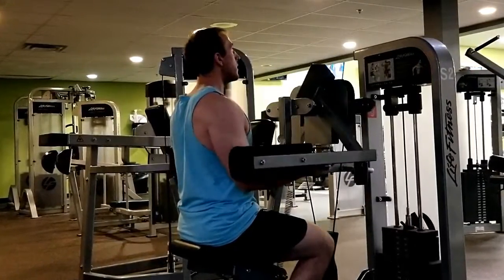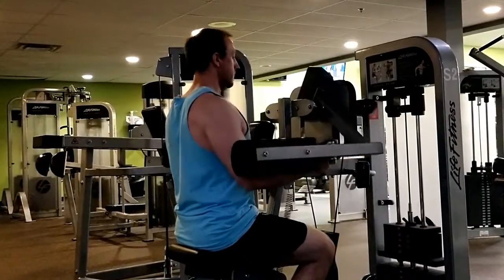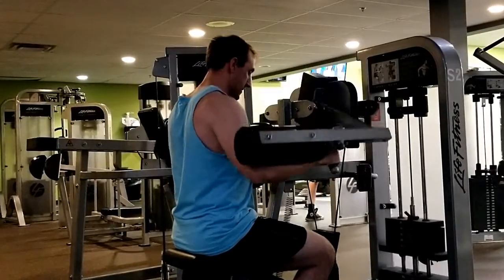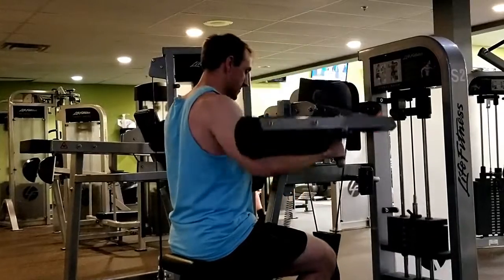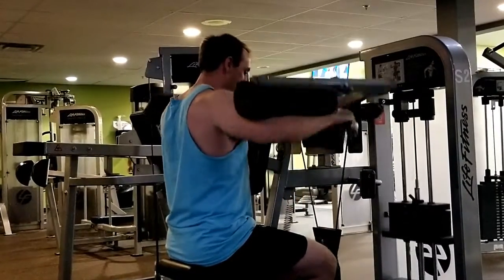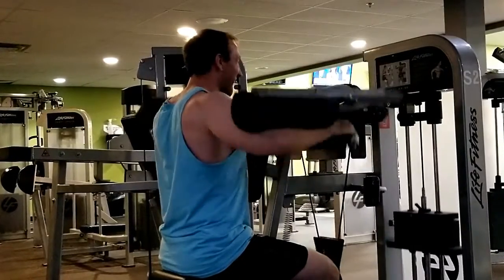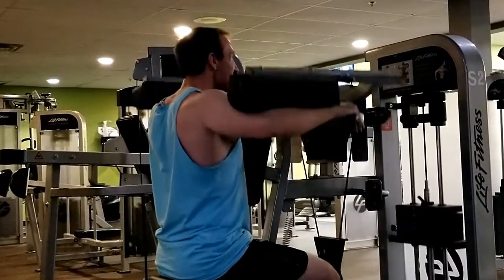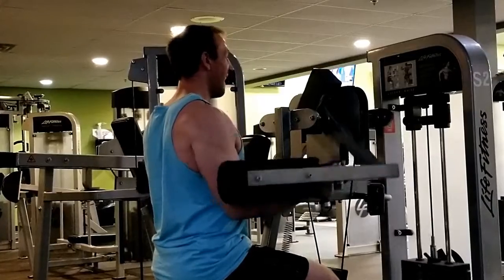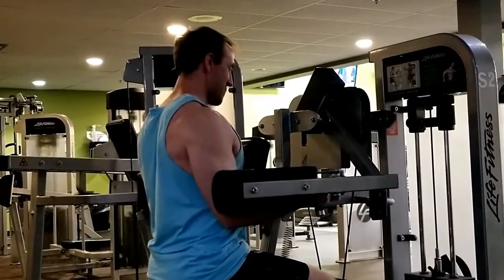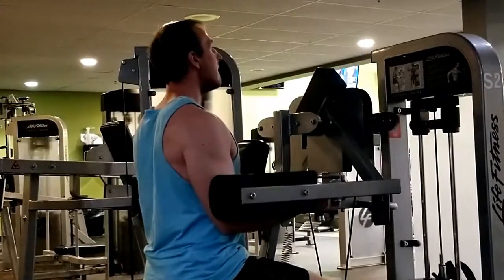A couple tips when performing this exercise is you can pause at the top for a second. I find this creates a lot more muscle fatigue. And don't let the weight stacks touch each other because you want to keep that constant tension on your delts the entire time. I've programmed 3 sets of 10 to 12 reps here. Make sure you pick a weight that will allow you to land within this range. If you can do 15 reps, then think about increasing the weight a little bit.